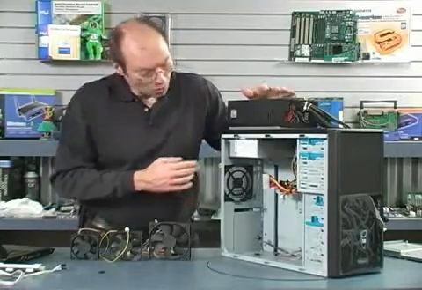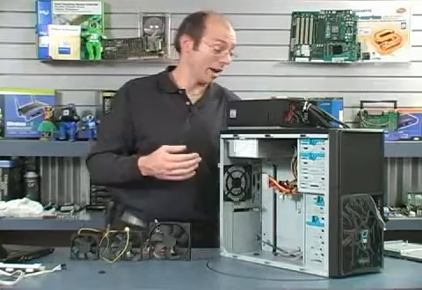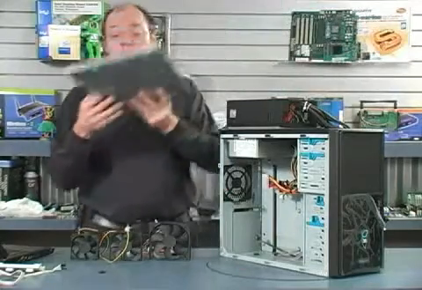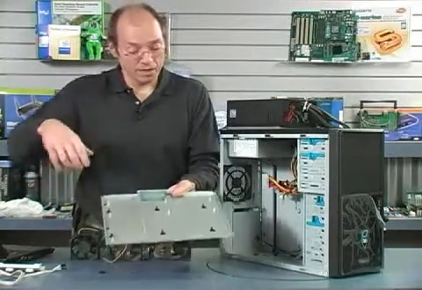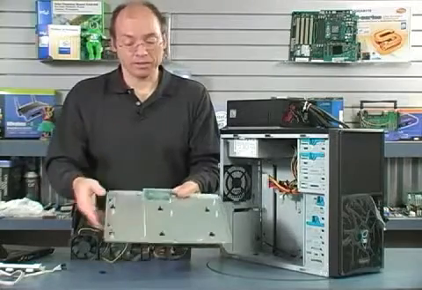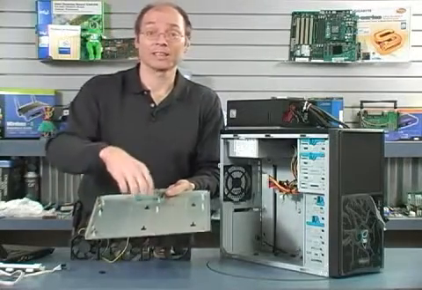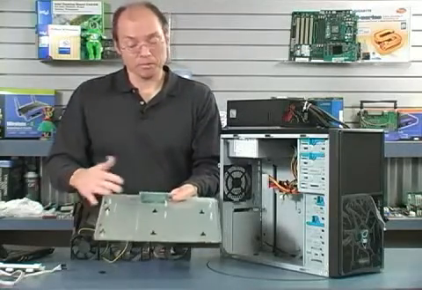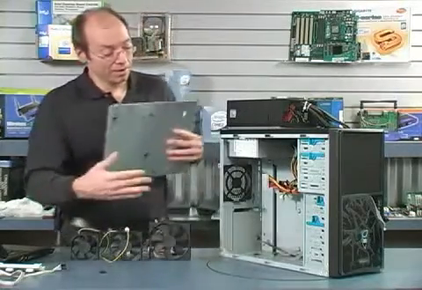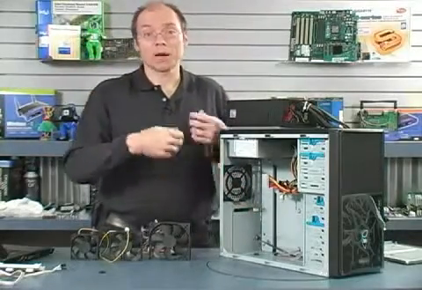Well, one nice thing to have in a case, which this case doesn't have, is what's called a motherboard tray. That's a removable tray like this, which you would mount the motherboard on, and then insert the mounted motherboard into the case. Having a tray like this makes it a little bit easier to install the processor and heatsink and memory, because you do all that with the motherboard out of the system. If you don't have a motherboard tray like this, then technically you have to put the motherboard in the system before you install the processor and memory.